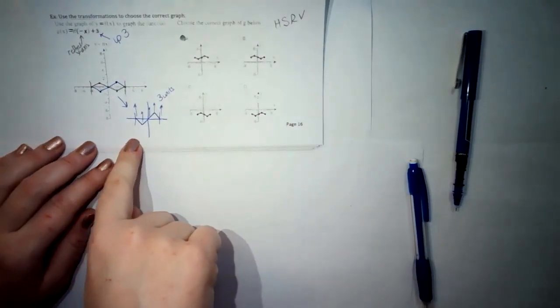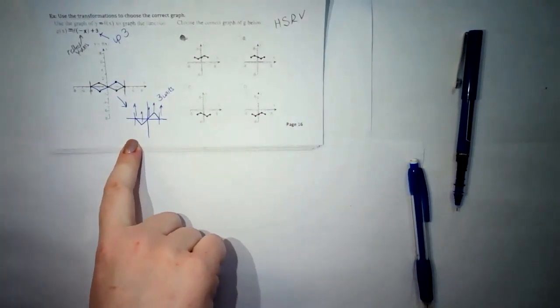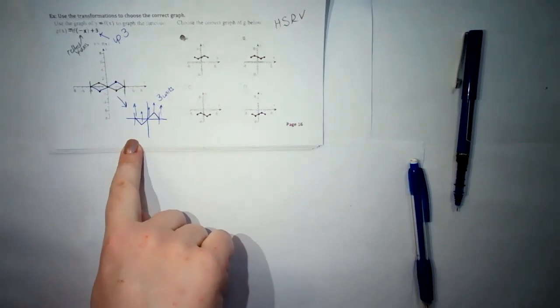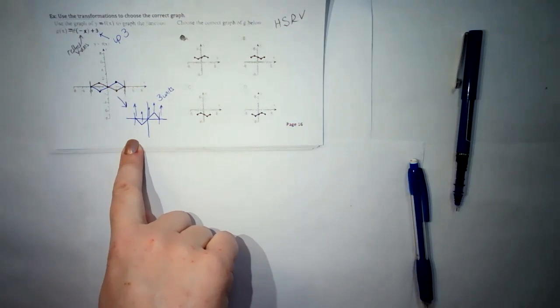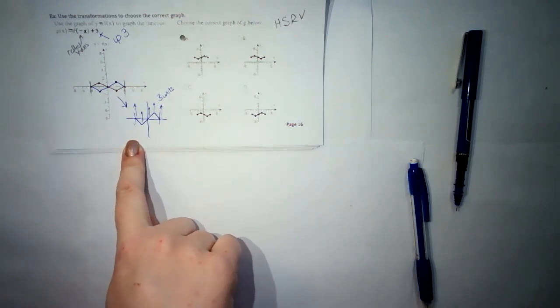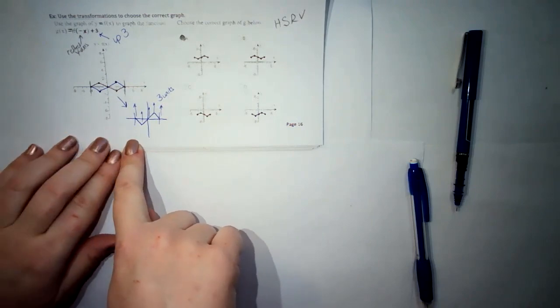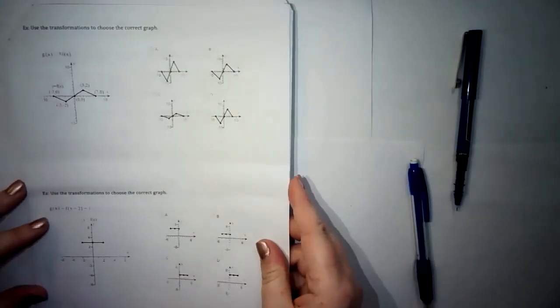Now, this is one of those, unfortunately, because we did a real simple one, that if you didn't follow the order, you still would have gotten the same picture, right? It wouldn't have really mattered. But when you get into the more complicated ones, it does. So kind of keep that in mind. But that one would be A. Okay, let's try a couple more.